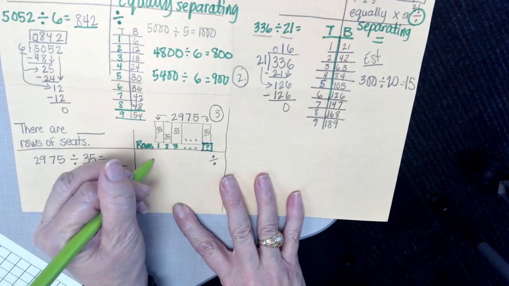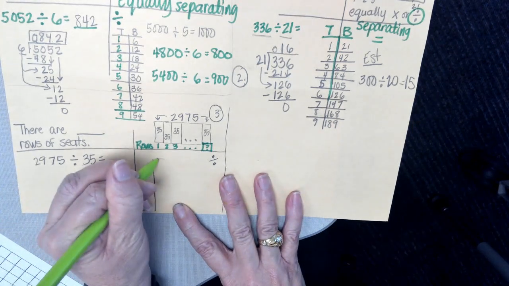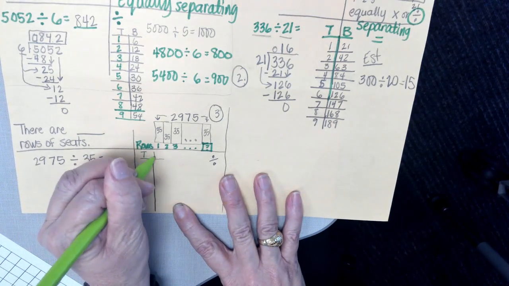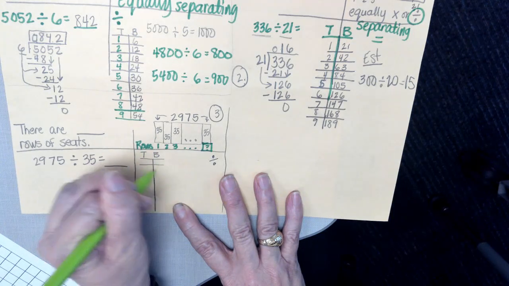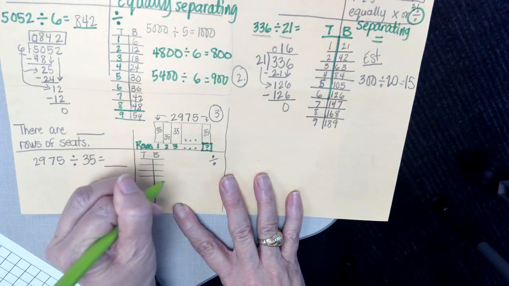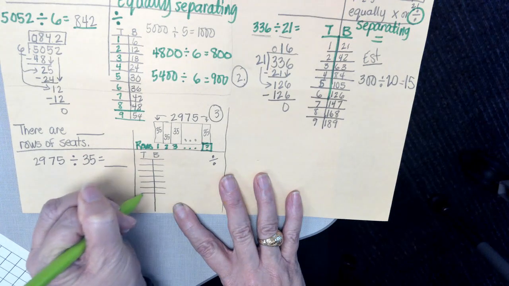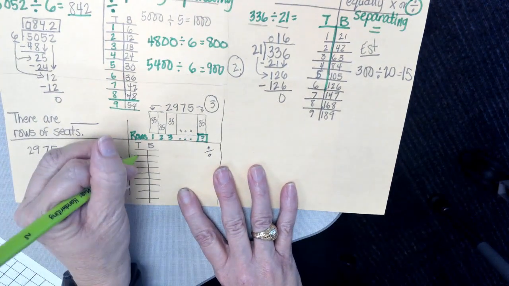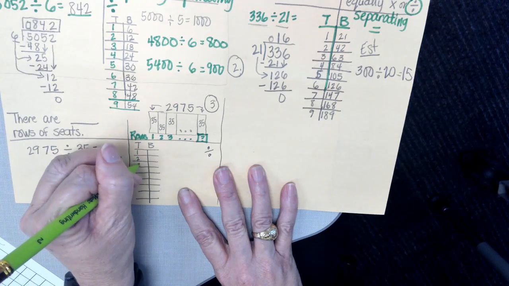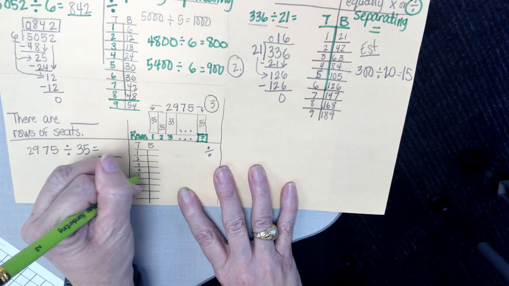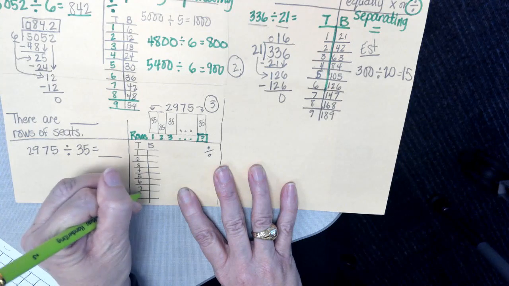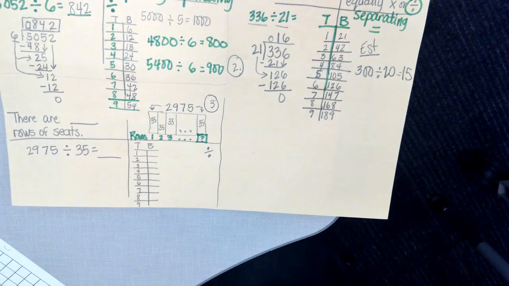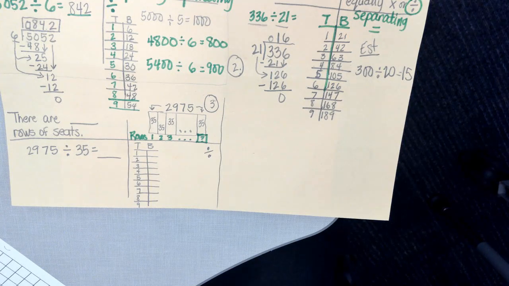So I probably need to start with my top-bottom chart first. Top, bottom. And on the left-hand side, we have our 1 through 9. And on the right-hand side, we have our count by 35s, right?